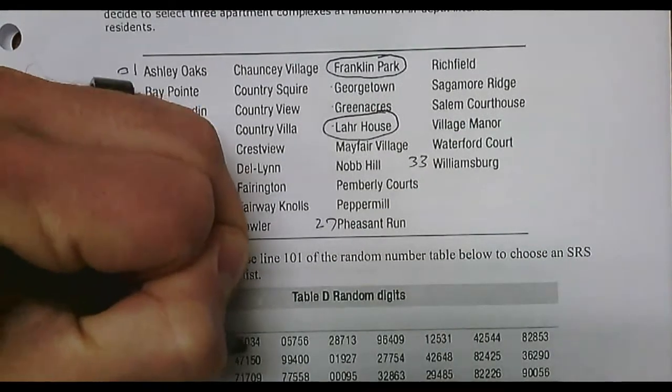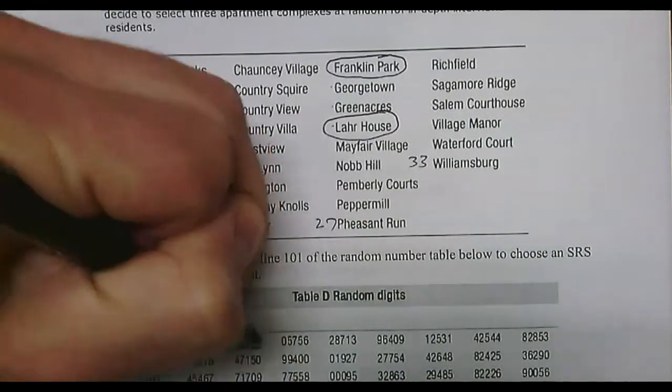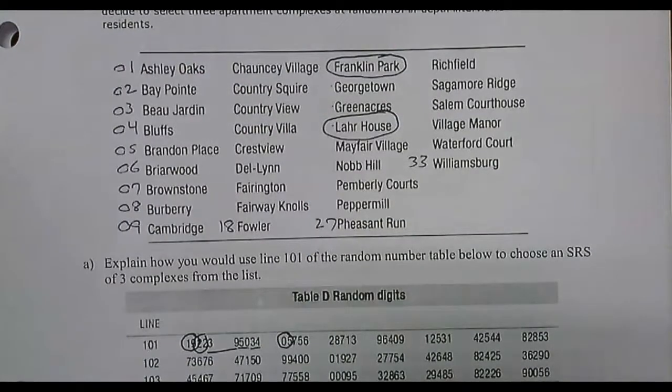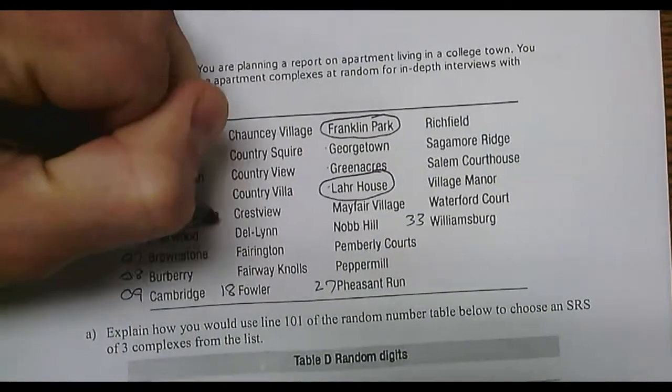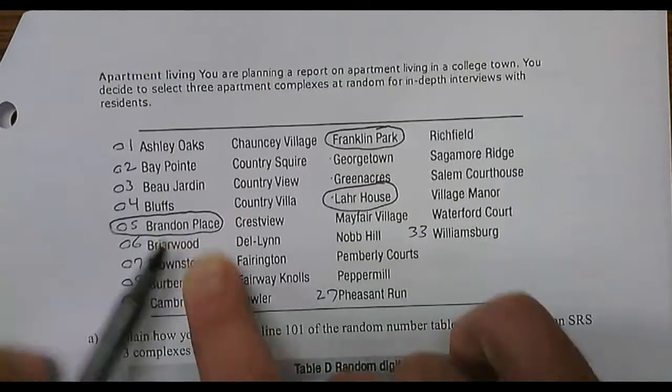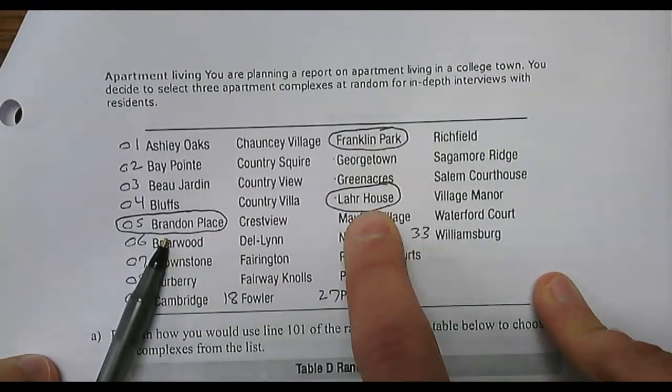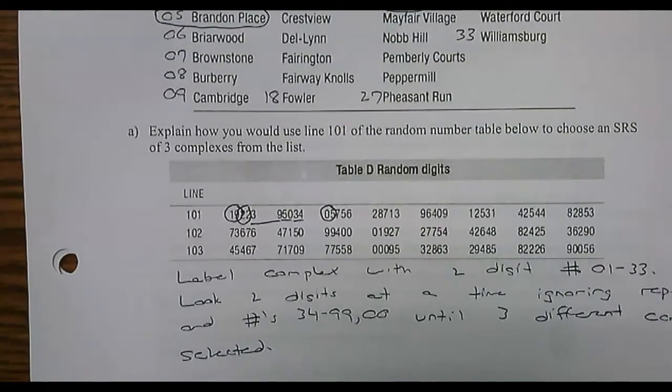39 does not. I'm going to ignore that. 50, I'm going to ignore. 34, I'm going to ignore. 05 is the next one. That's Brandon Place. So our random sample would be Brandon Place, Franklin Park, and Lair House. That's how you would do that with your table of random digits.